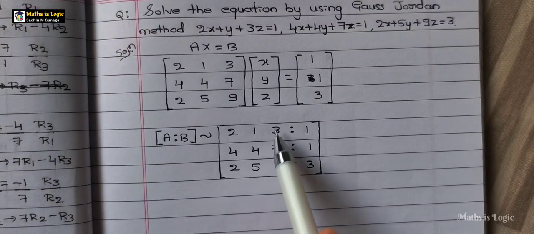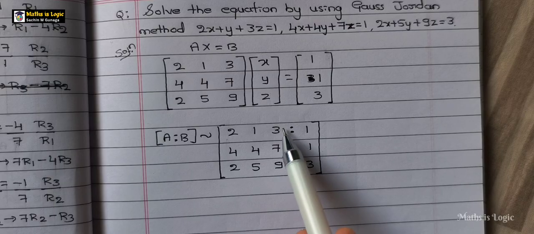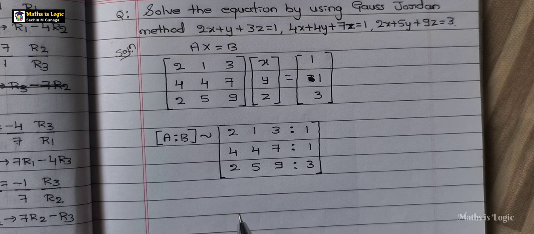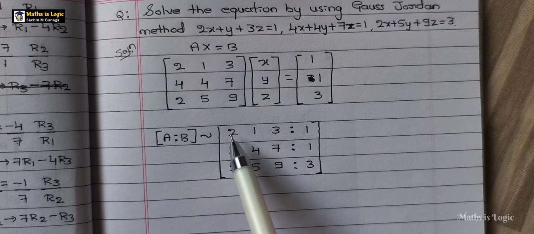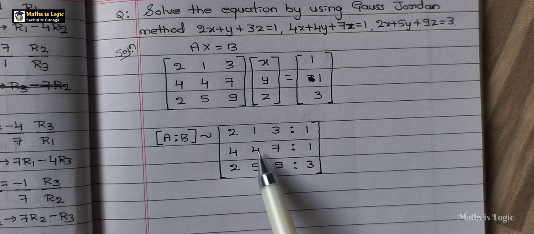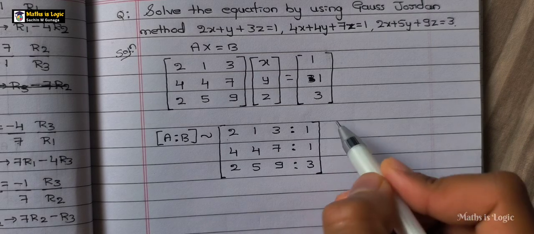Now we need to convert this matrix into a diagonal matrix, that is, leaving the principal diagonal elements, the other elements we have to make 0 by using row transformations.